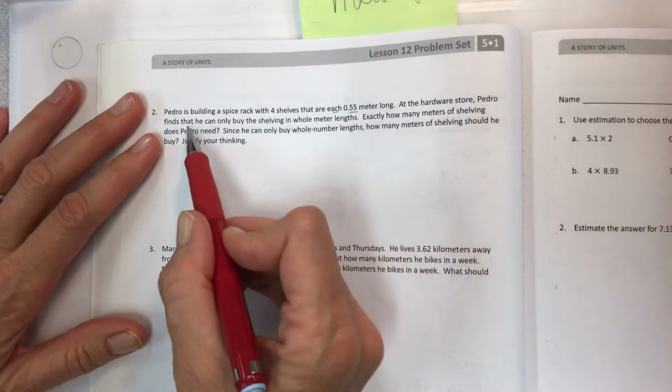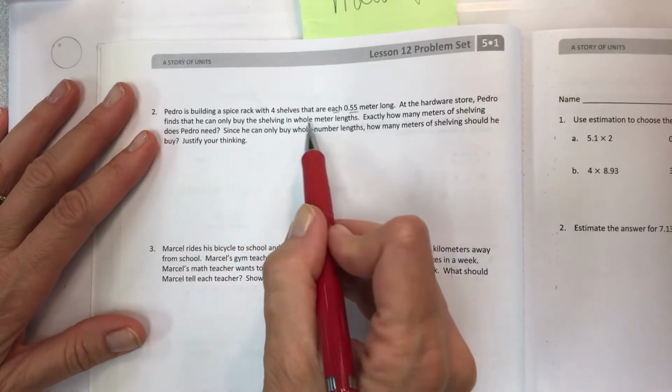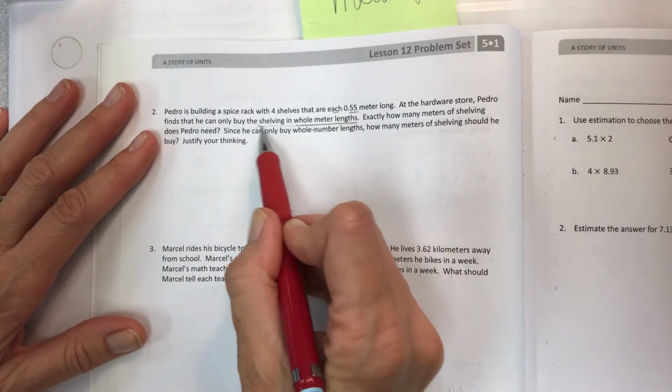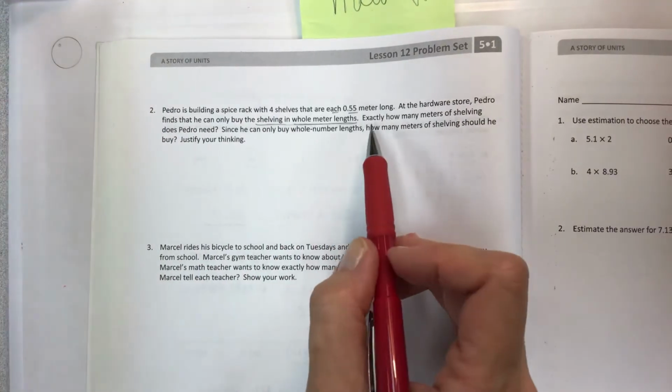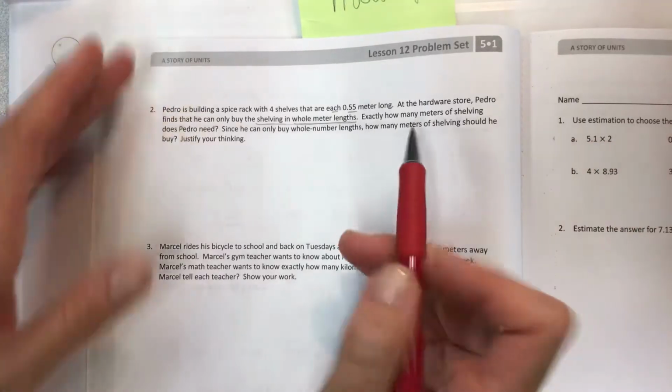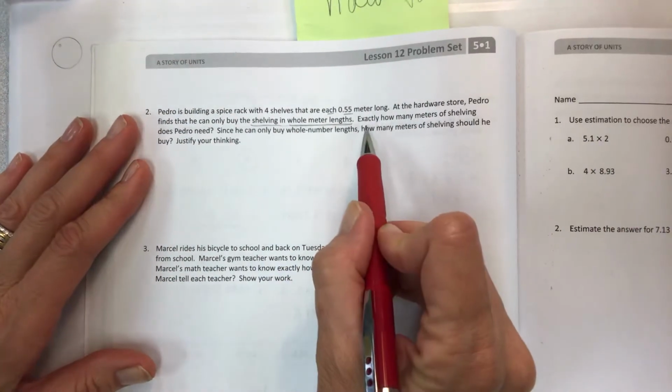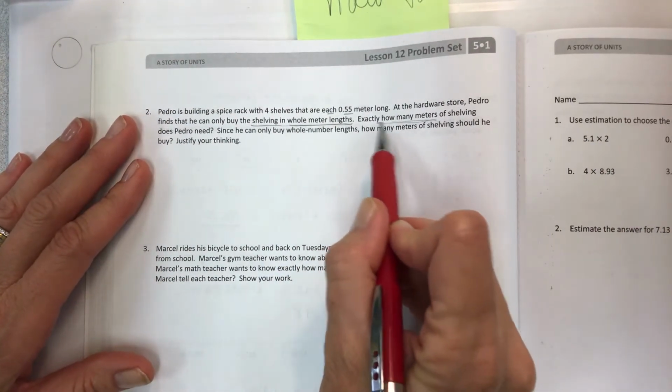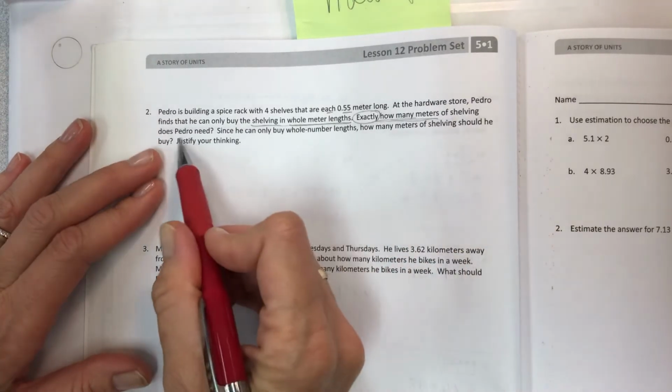At the hardware store, Pedro finds that he can only buy shelving in whole meter lengths. That's right, because you can't walk into Home Depot or Lowe's and say, hey, can I have this piece of wood at this fractional length? They'll say, nope, you can't. Exactly how many meters of shelving does Pedro need?